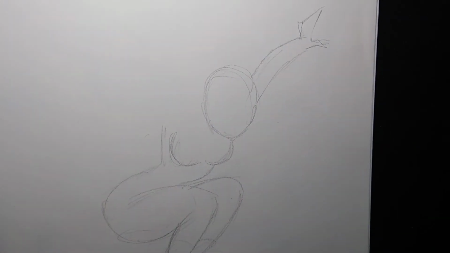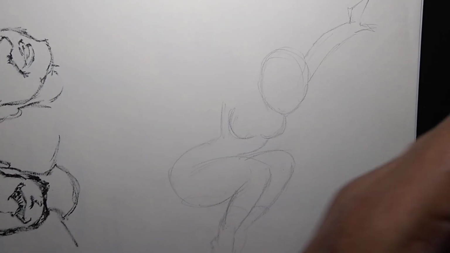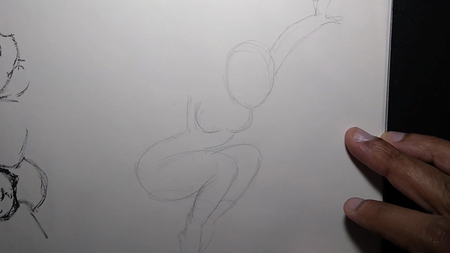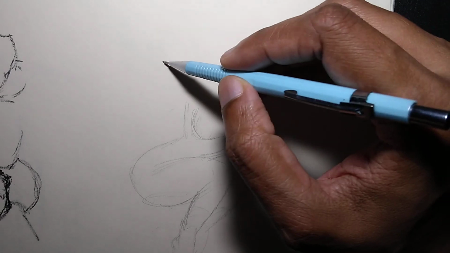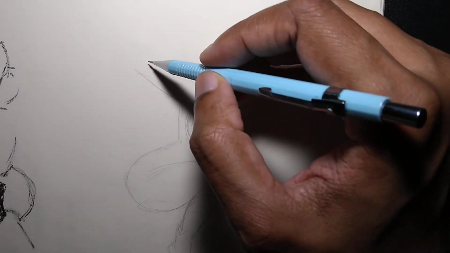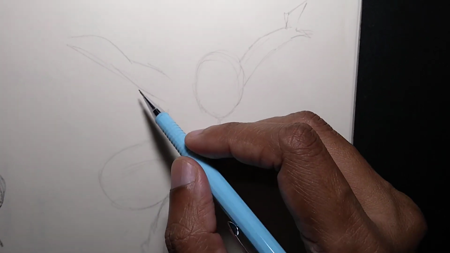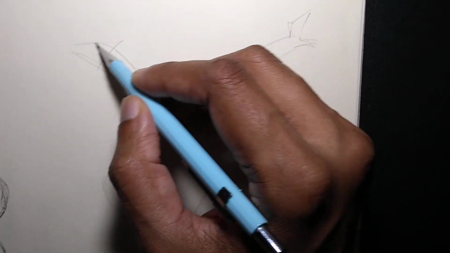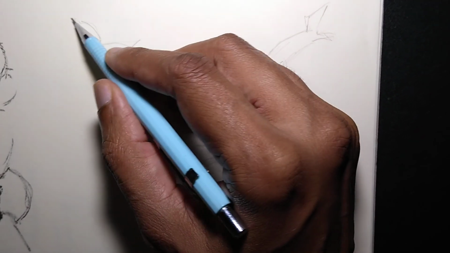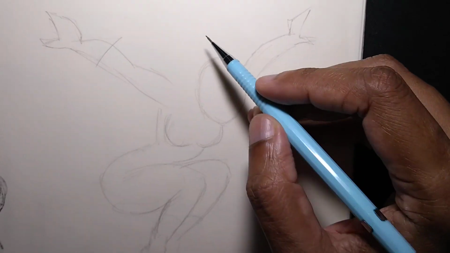I'm just blocking things in, not worrying about the details for the moment. Creating a very simple shape for the hand.